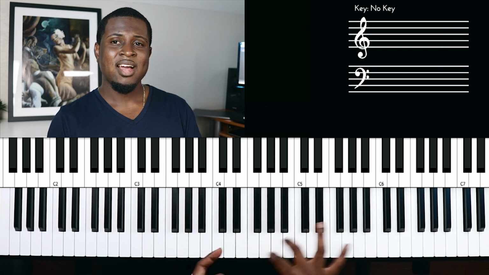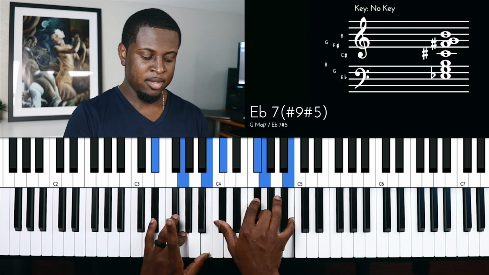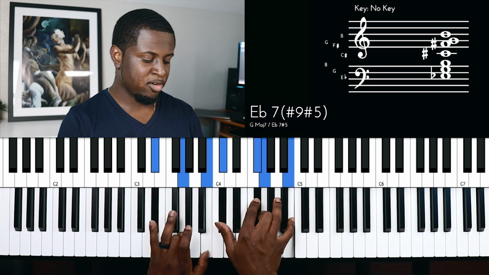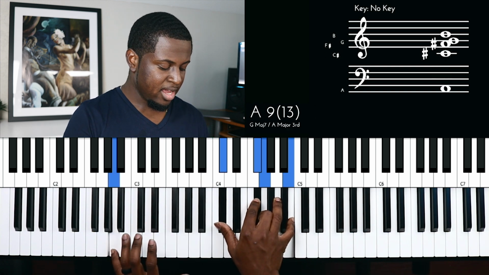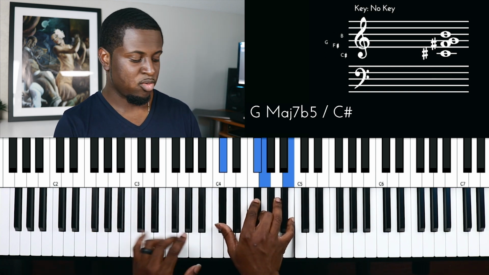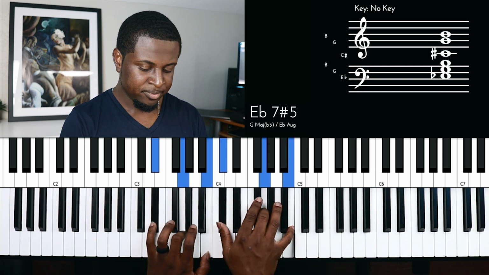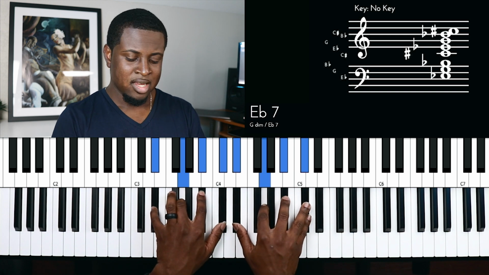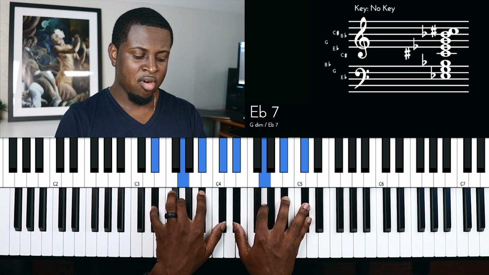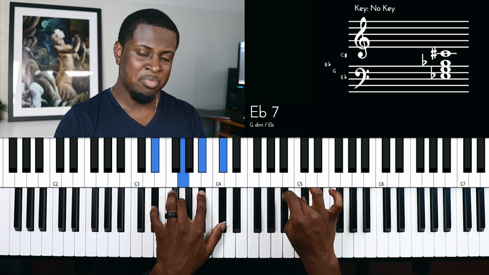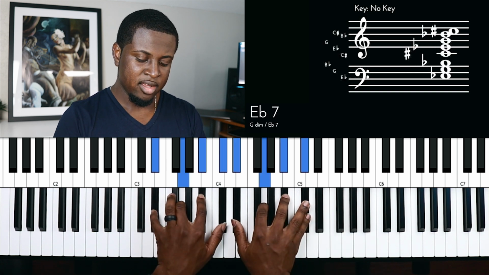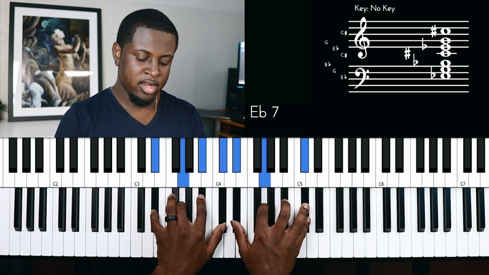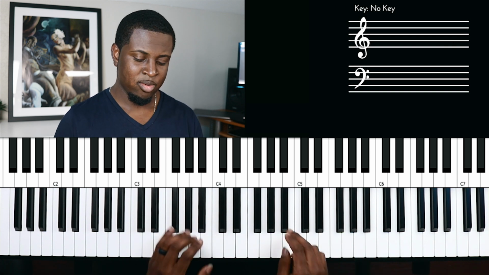All right, so that's where I got that E flat sharp 5, sharp 9 chord, because E flat is a tritone away from the A, okay? Now, some people may say play an E flat dominant 7, but that seemed too bright. There really is no B flat, okay, in the A major scale, which is the key that we're in.